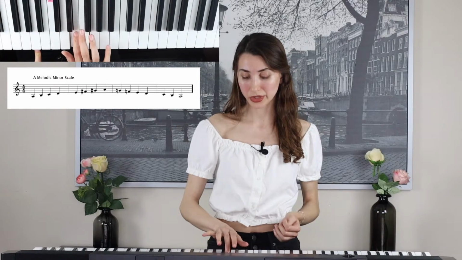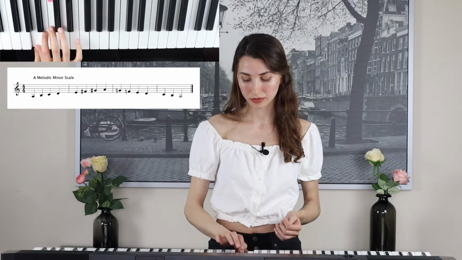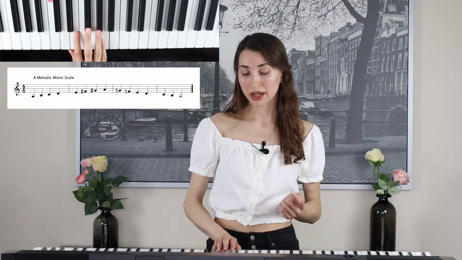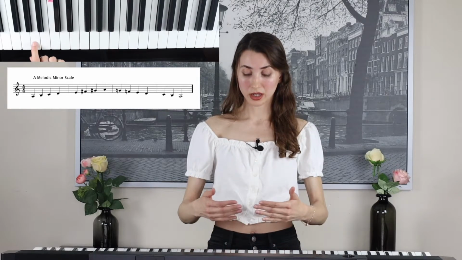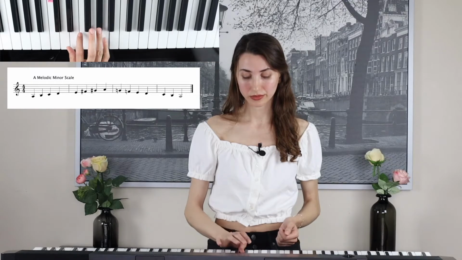5, 6, we're raising the 6th, and the 7th, we're raising the 7th, and then 8. Now, another thing we need to do when we play the melodic minor scale, on the way down, the descending, you have to bring it back to the natural minor scale. So we go up by raising the 6th and the 7th, and then we go down by transforming the scale into the natural minor scale. So that was the melodic minor scale.